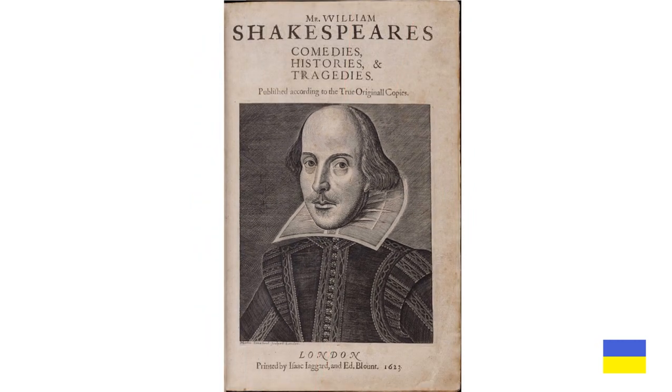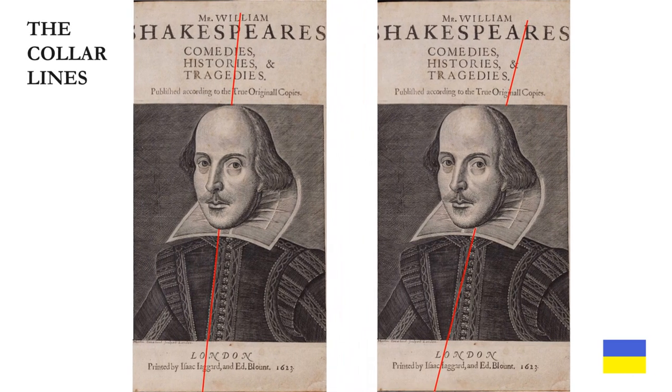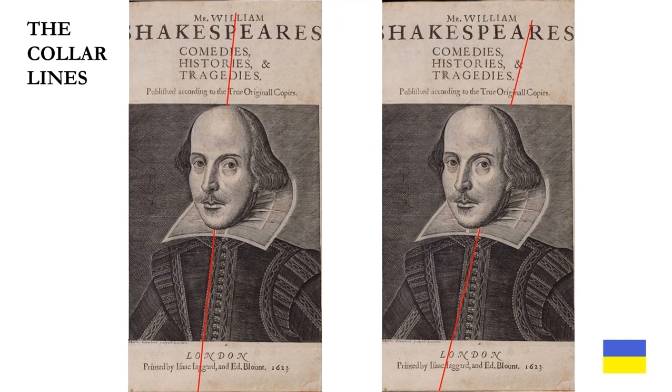I believe we are supposed to make lines and sight lines extending from those lines to the edges of the page. Like so.